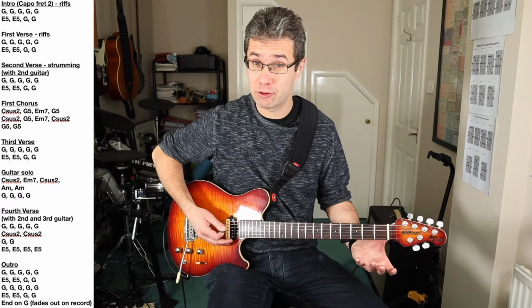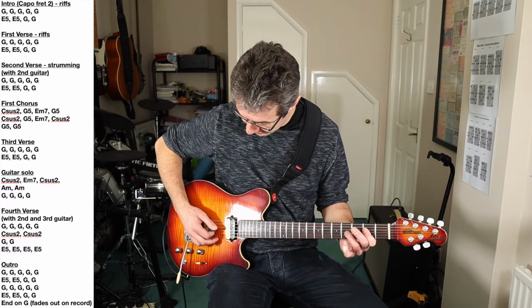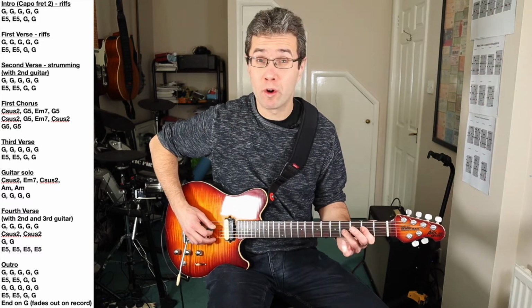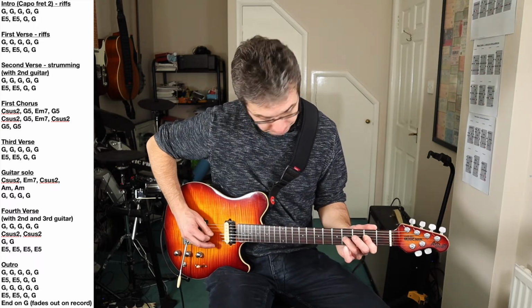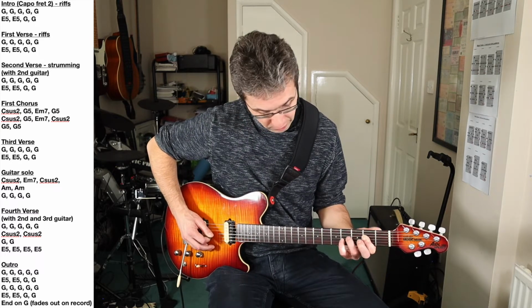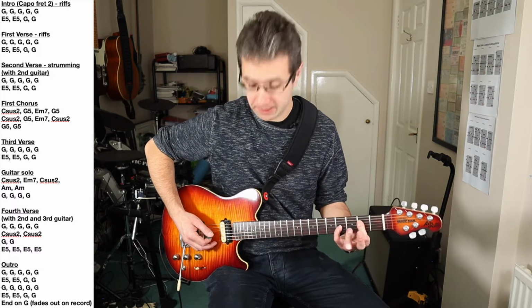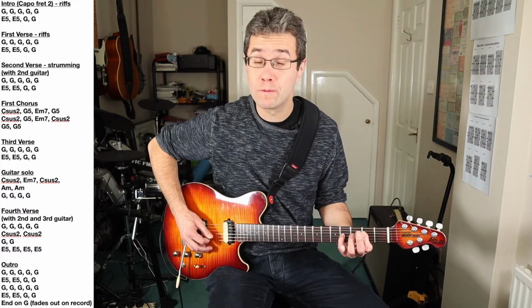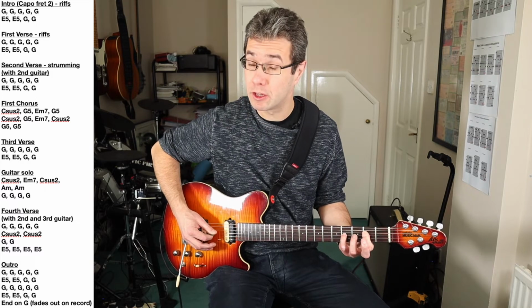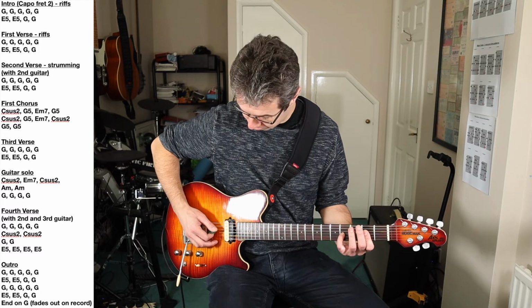So 2 open A strings, palm muted again, and then it's kind of an A add 9 chord. So fret wise, 2, 4, and then 2. You can either use your little finger there. In fact, it's probably more comfortable to use your little finger. So 2, 4, 2 on the D, the G, and the B strings. Okay, and then it does this for the last 3 strums.